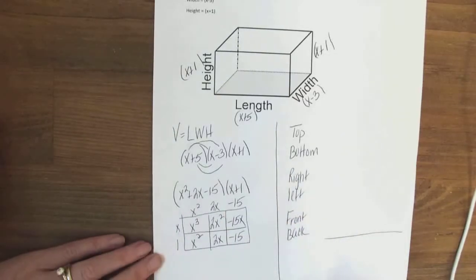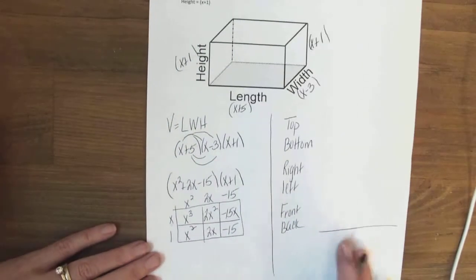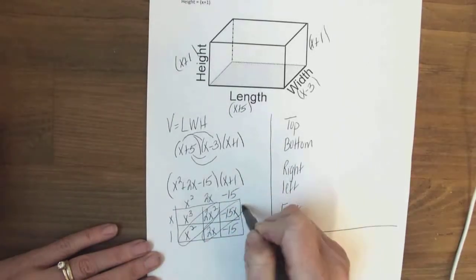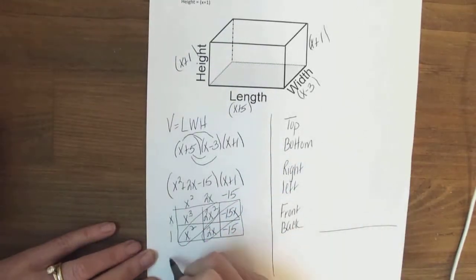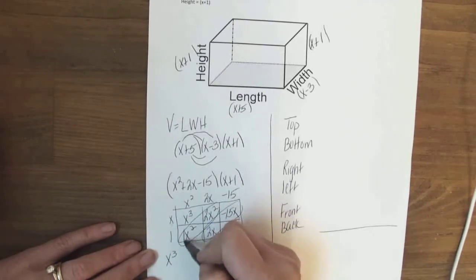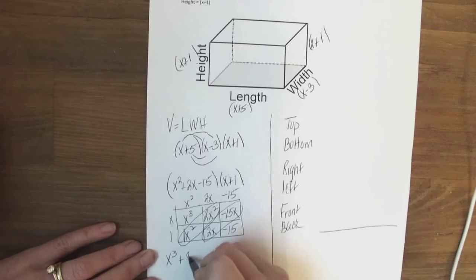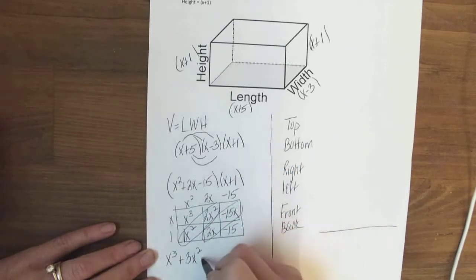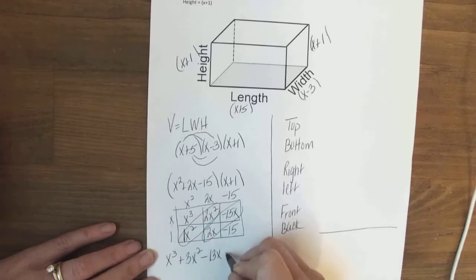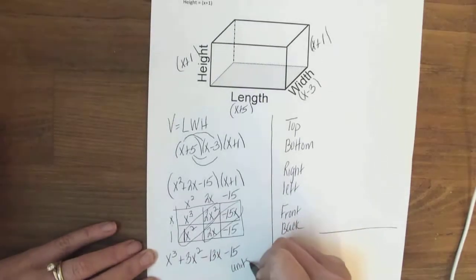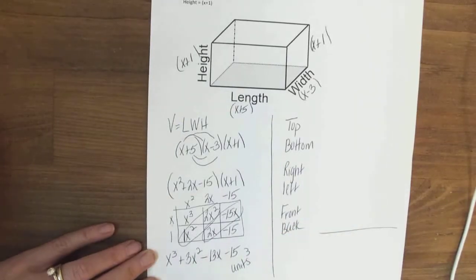Then I combine like terms. I'm not saying this always happens, but many times the diagonals of your box will be your like terms. So I have 1x cubed, 2x squareds, and another 1 makes it 3x squareds. Negative 15x's plus 2x's is negative 13x, and a minus 15. And this is volume, so we'll use units cubed with our answer.